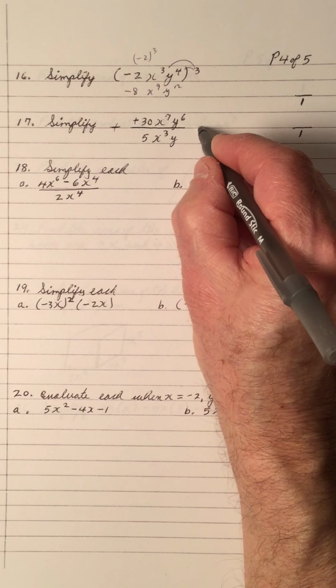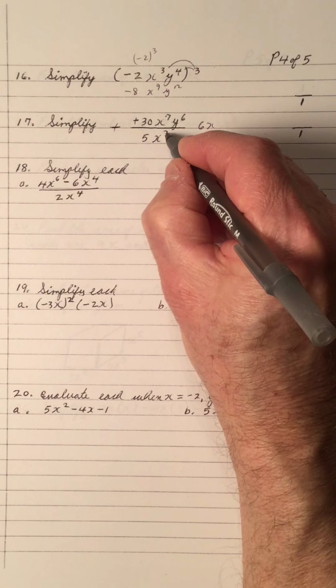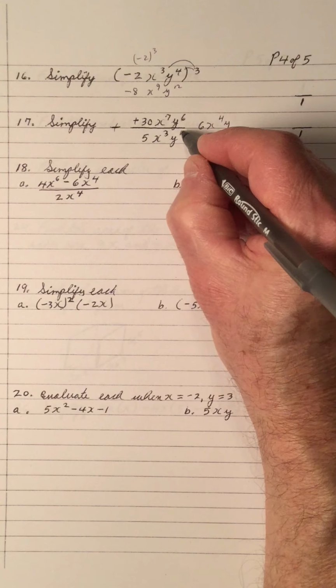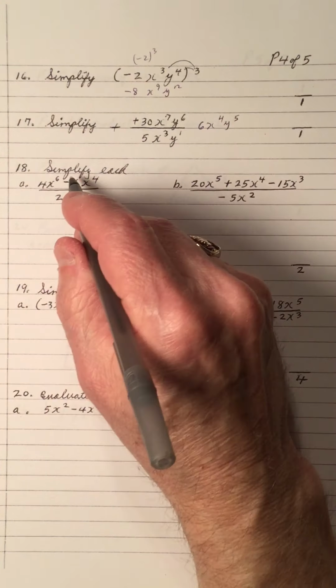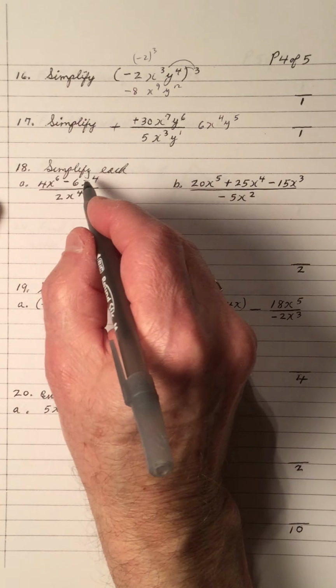30 divided by 5 is 6. And we have an x, 7 minus 3 is 4. And 6 minus 1 is 5. Because when we divide, we subtract. When we multiply, we add. And we're dividing in 18.